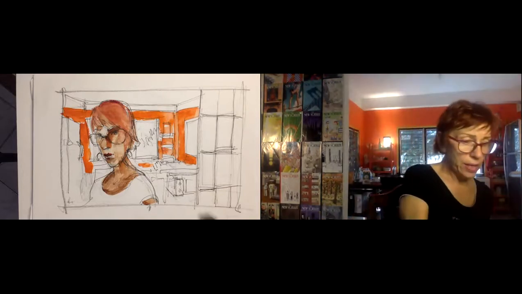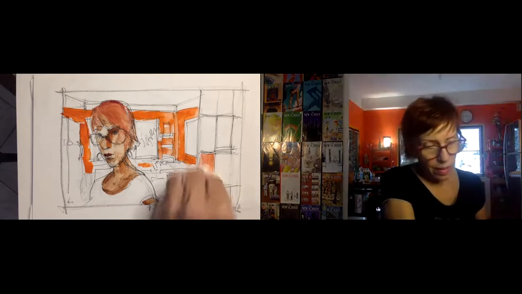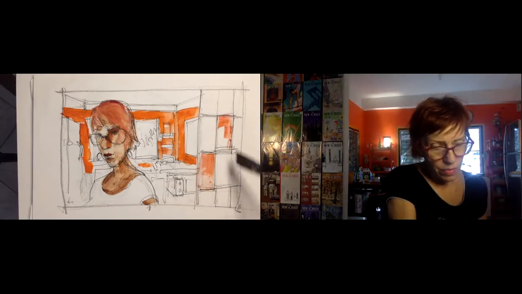Oh, yeah, you said, what about these guys? New Yorker magazines. I'm not even sure which ones are red. I'm just mixing it up. There we go. Okay.